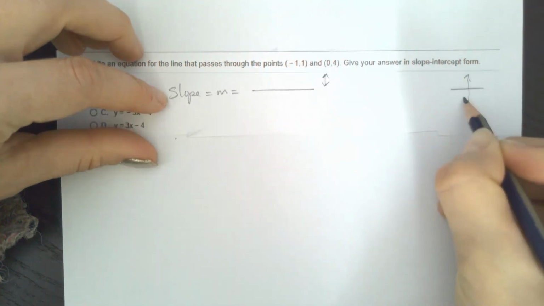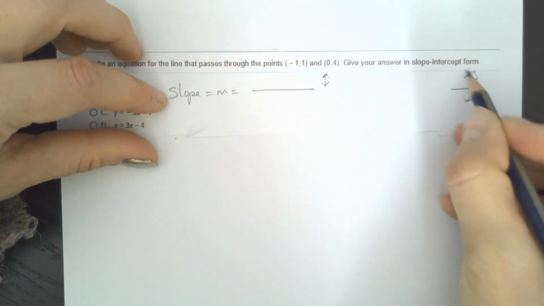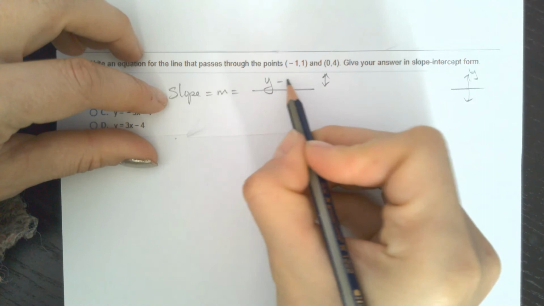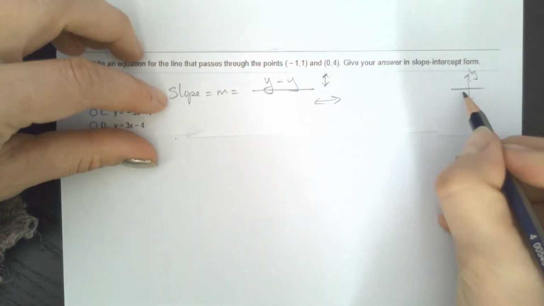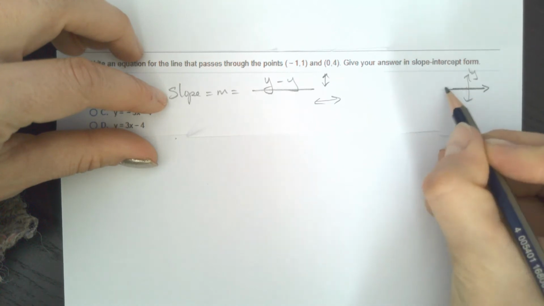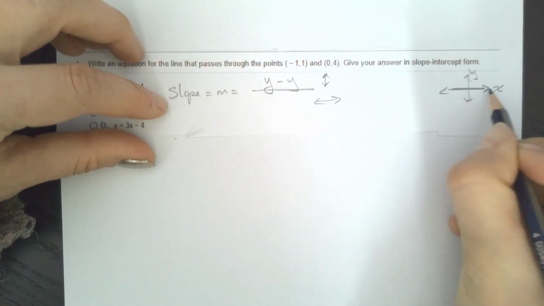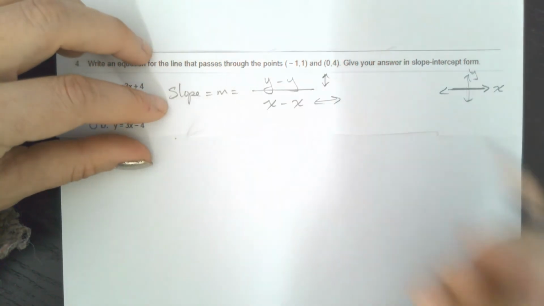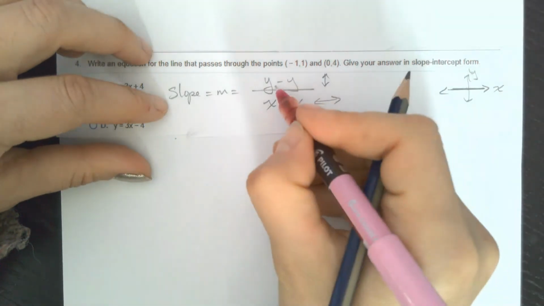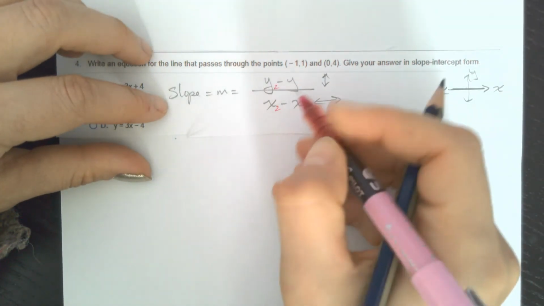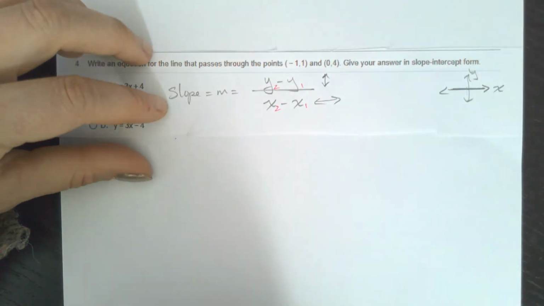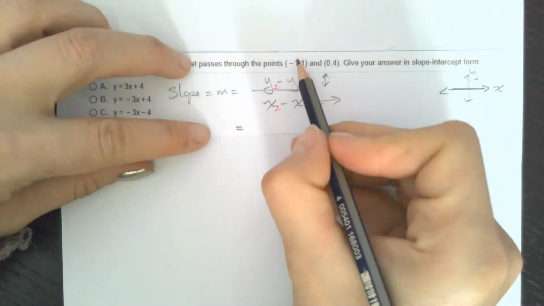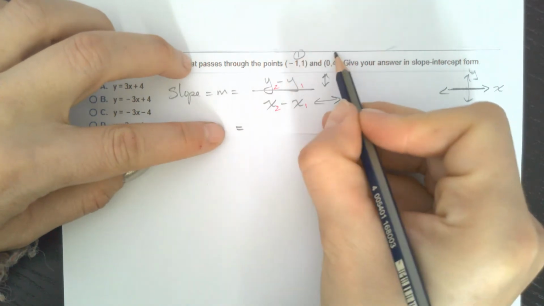The y-axis is up and down, so that means I have to subtract my y's on the top, and the bottom is about left and right, and the x-axis is about left and right, so I'm going to subtract my x's on the bottom, and I'm always going to do my second point first, and then my first point.